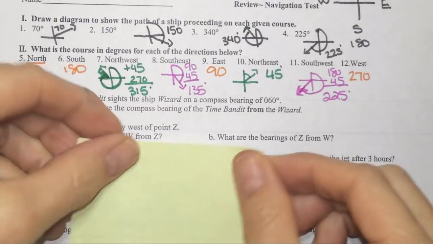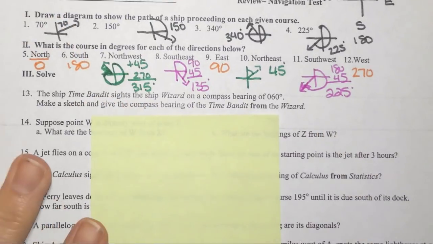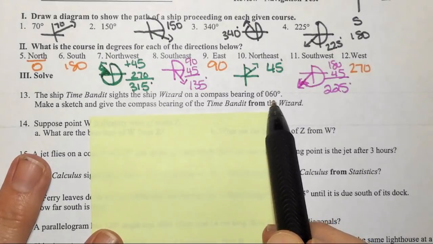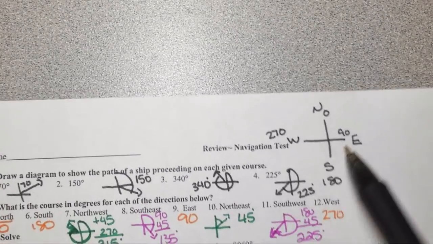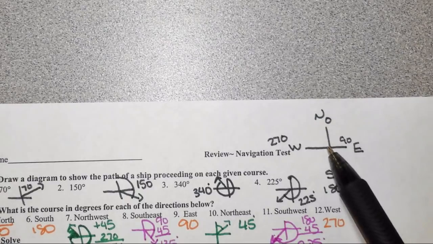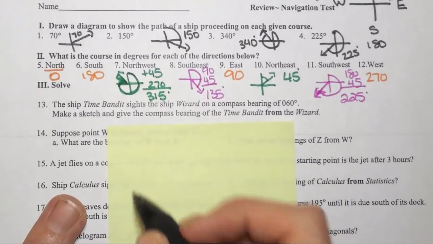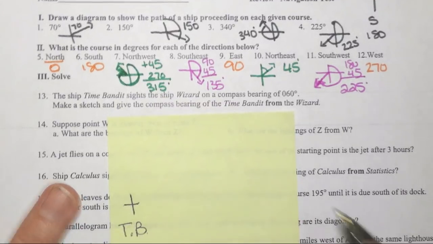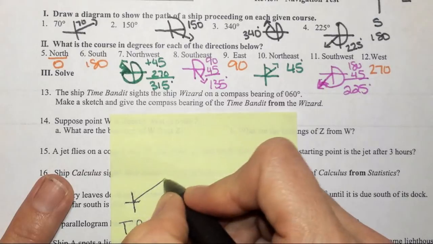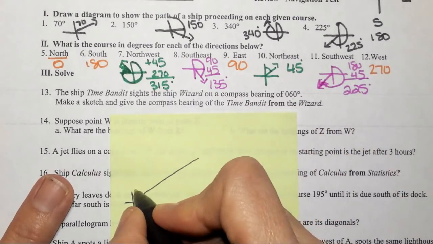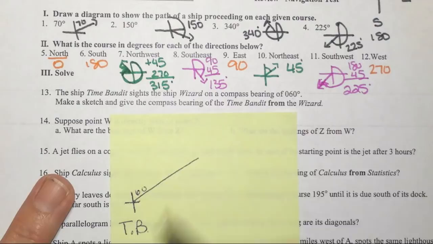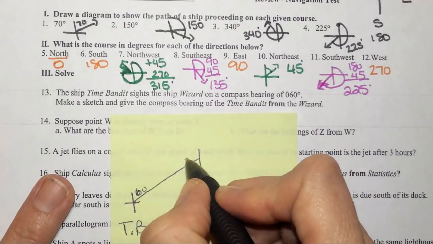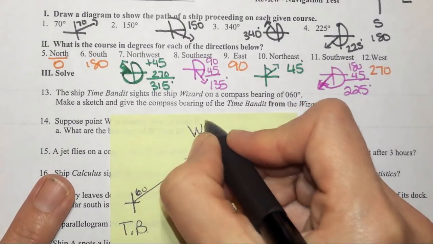All right, so the first thing I'm going to do is sketch the original problem. So on the original problem, I've got a Time Bandit that's sighting the Wizard on a compass of 60. So I know from what we did earlier that 60 degrees is going to be at the top right. So I'm going to be drawing an arrow going up and to the right. So this is my Time Bandit. And here's my compass, going up and to the right, and they told me it's going to go up and to the right 60 degrees. So that angle right there is 60 degrees. And it's going to sight, if I draw another compass, the Wizard. So here's the Wizard.